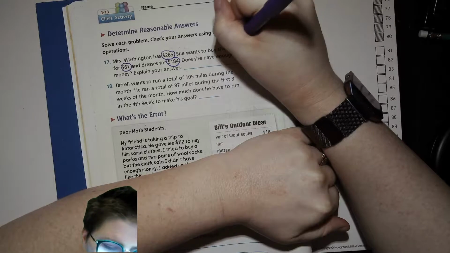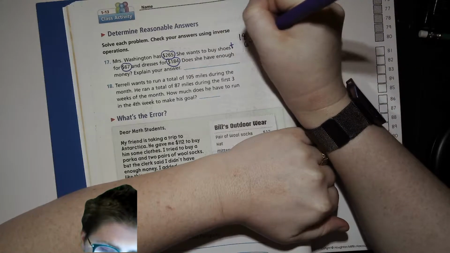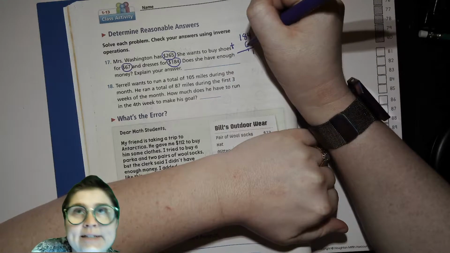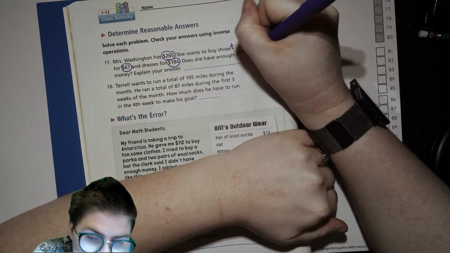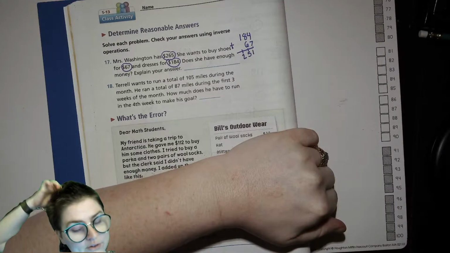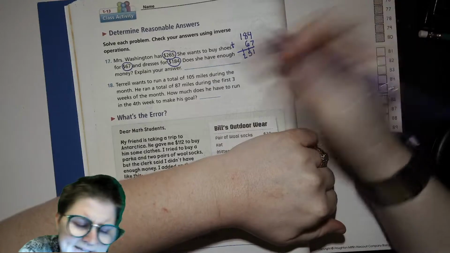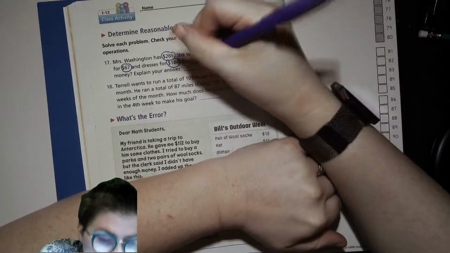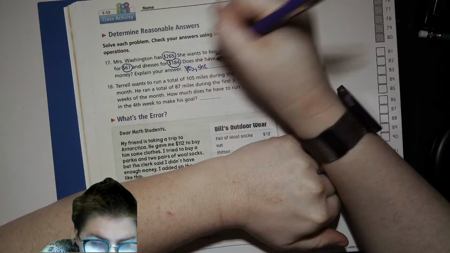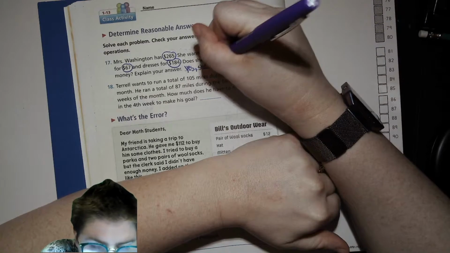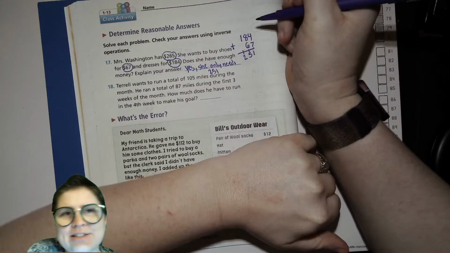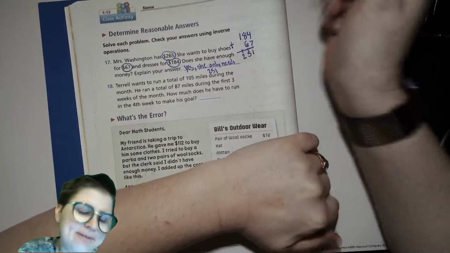184 plus 67. 4 plus 7 is 11. 8 plus 6 is 14, plus 1 more is 15. And 100 plus 100 is 200. So she's trying to spend $251. Is that less than 265? Yes, she does have enough money. She only needs $251. And this is assuming, of course, that there's no sales tax or anything like that, which there usually is.